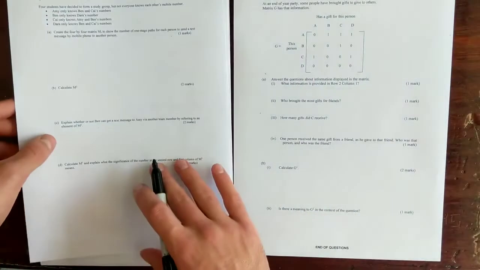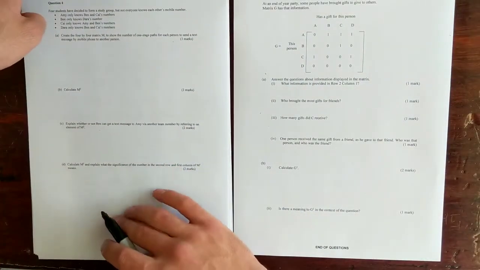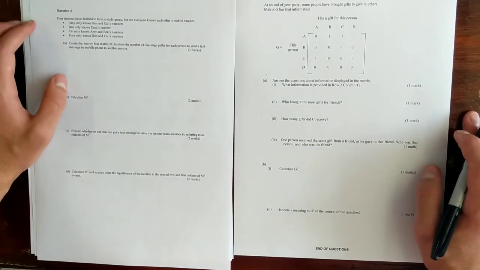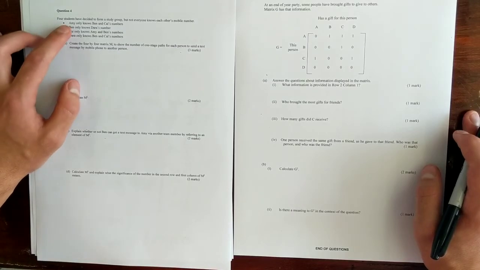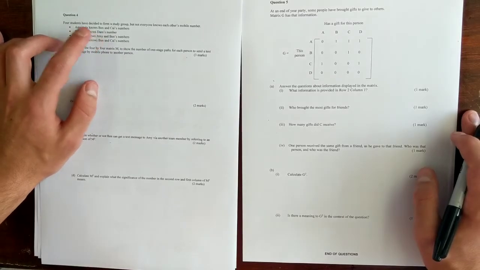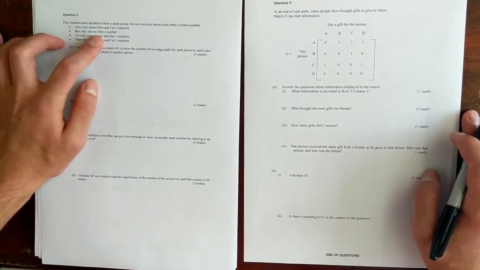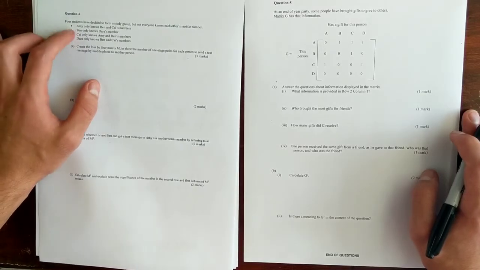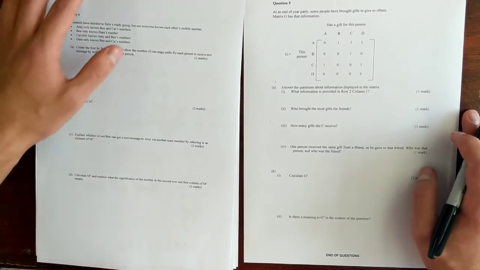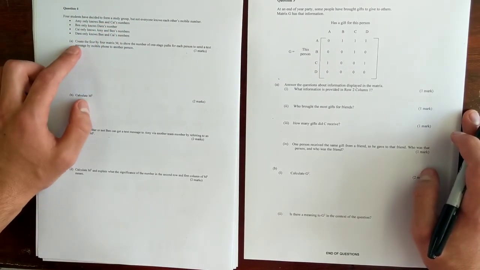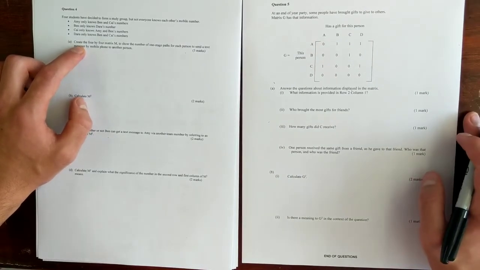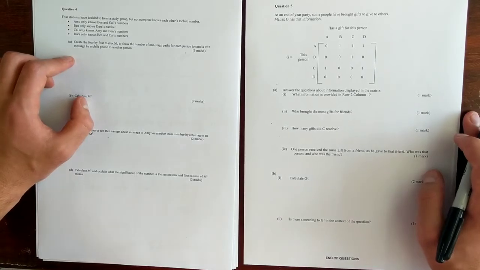Question 4. 4 students have decided to form a study group, but not everyone knows each other's mobile number. And it gives me some information here. We've got 4 students, Amy, Ben, Kai, and Dara, obviously chosen because their initials are A, B, C, and D. And it tells me for each one of these 4 people, which other people in the group numbers do they know. Question A. Create the 4 by 4 matrix M to show the number of one-stage paths for each person to send a text message by mobile phone to another person.